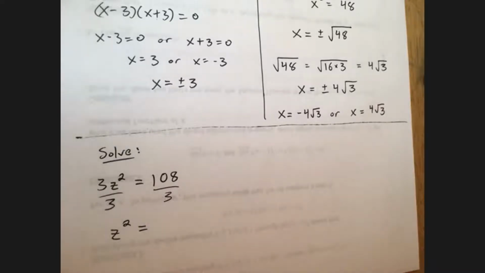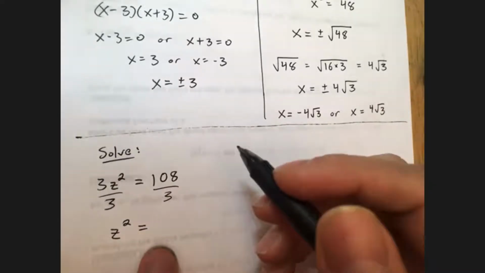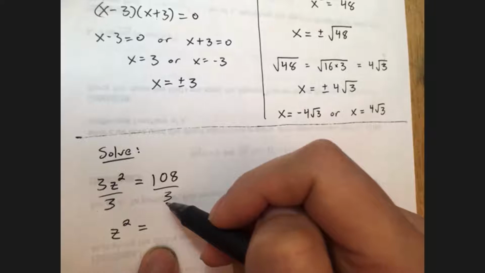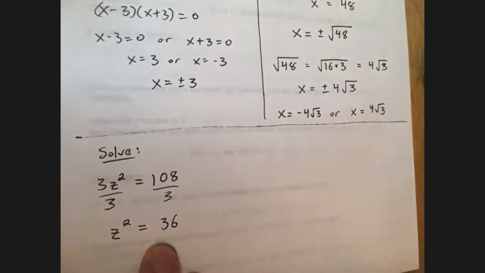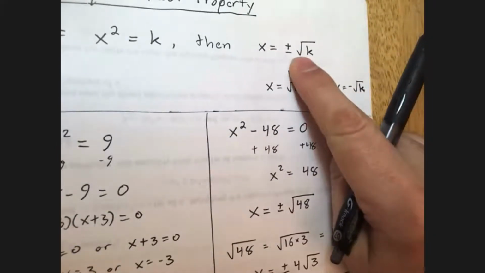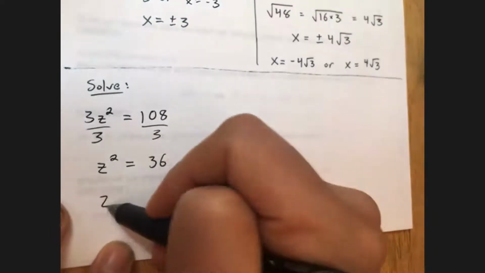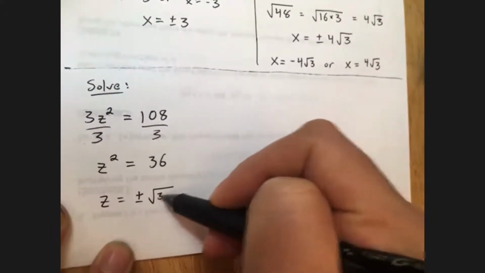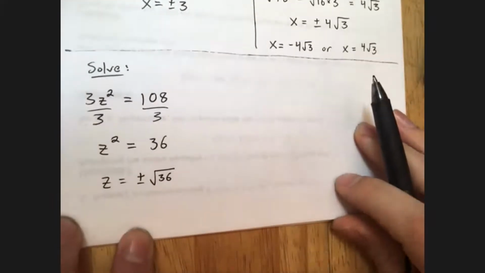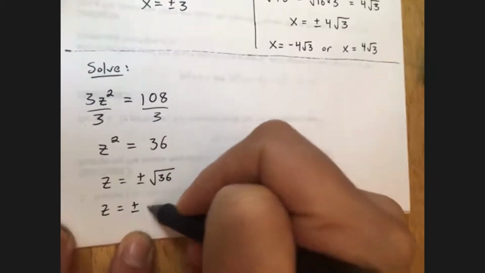What is 108 divided by 3? Let's see. 36, I believe. Yes, 108 divided by 3 is 36. Okay, so now from the square root property, we know that z is equal to plus or minus root 36. So that's what we're going to use. z equals plus or minus the square root of 36. And then we see if we can simplify this. Well, we sure can. We know what the square root of 36 is. It's 6. So z equals plus or minus 6.